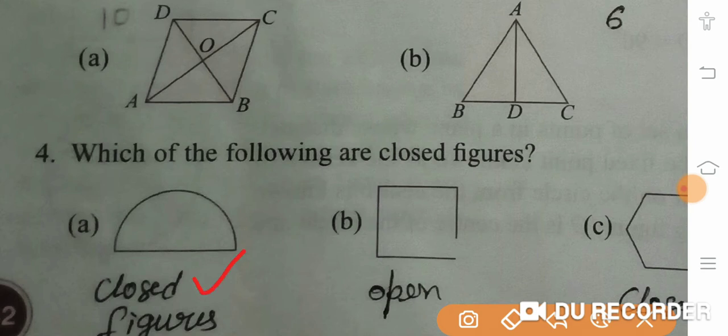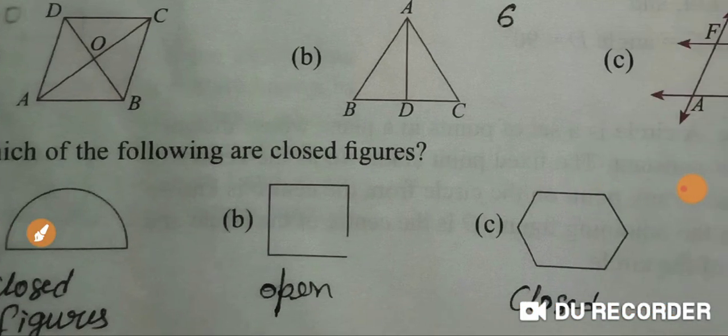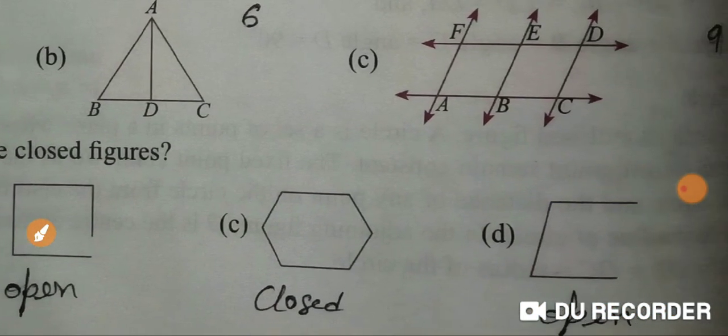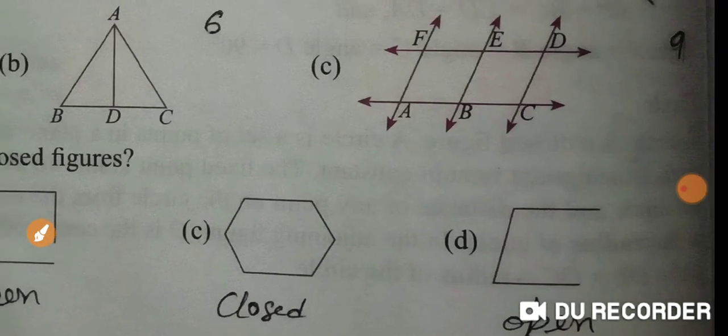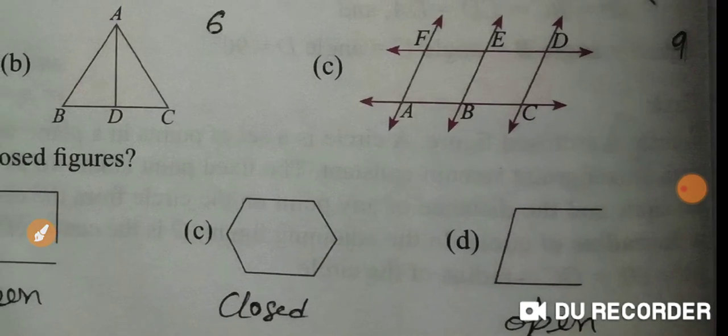Here it is an open figure. Why? Because it has two points. One will be the initial point, another will be the final point. So this is open. And if you want to tell about C and D, then C is closed and D is the open figure.